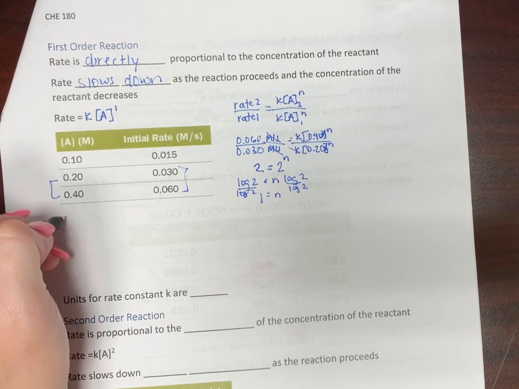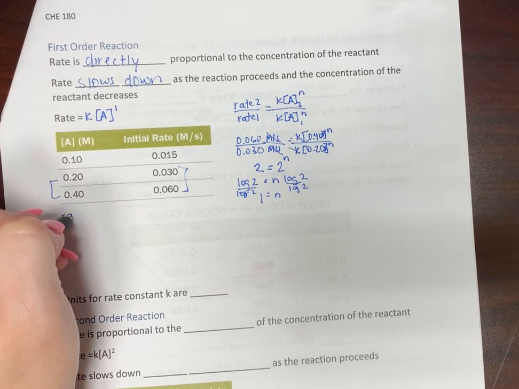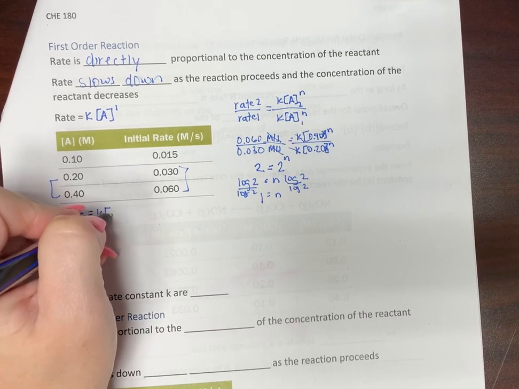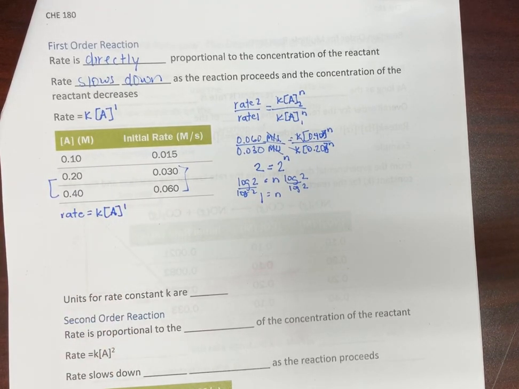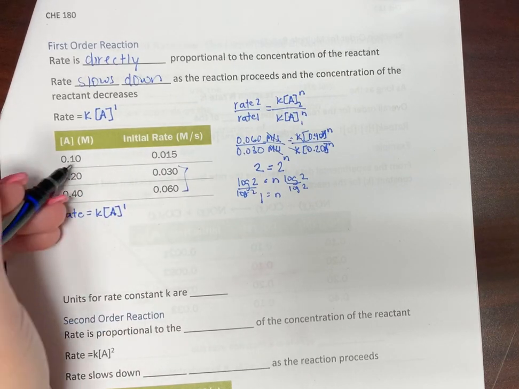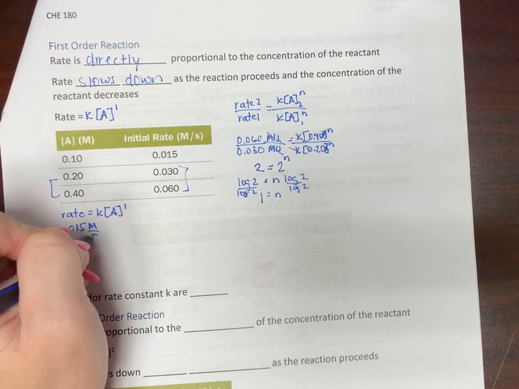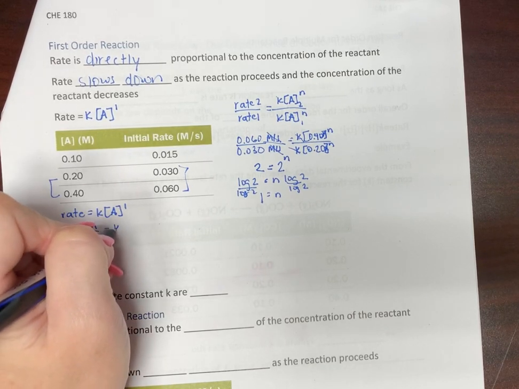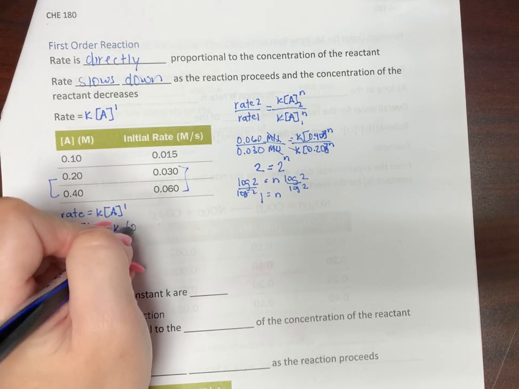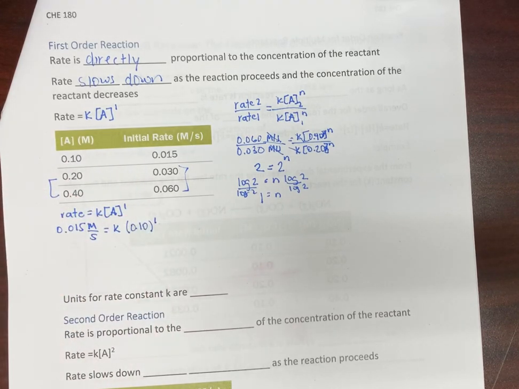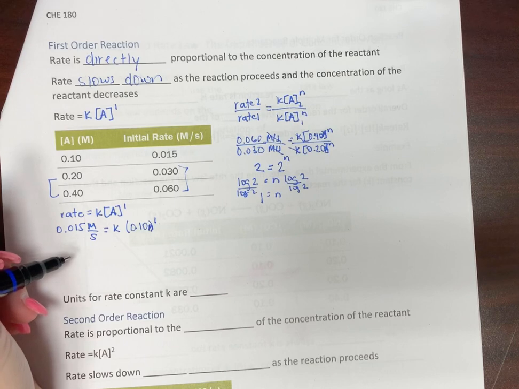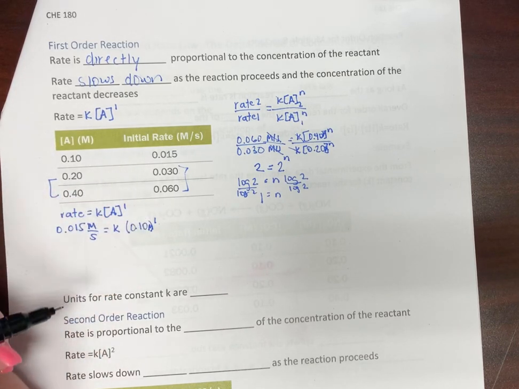So now we know we write our rate equals K, concentration of A, to the first power. Again, units really matter here. So put in any pair. I haven't used this one yet. So my rate, 0.015 molarity per second, equals rate constant K times 0.10 to the first power molar. I said do that and then I forgot. Okay, so now that's still 1.